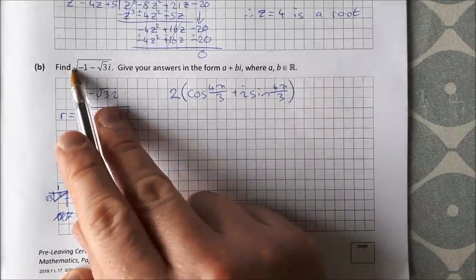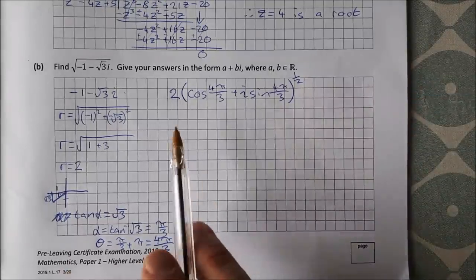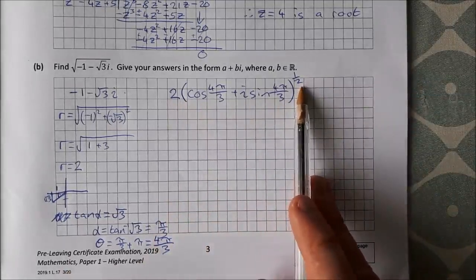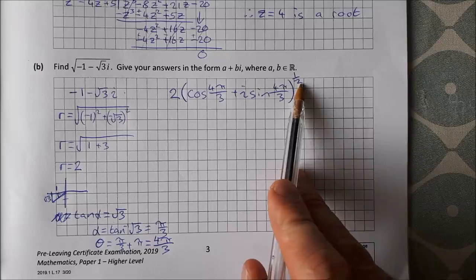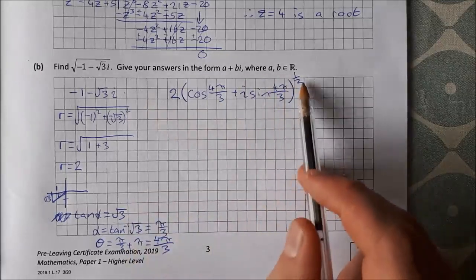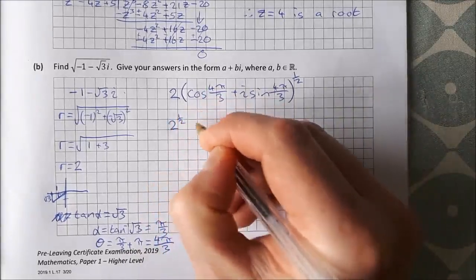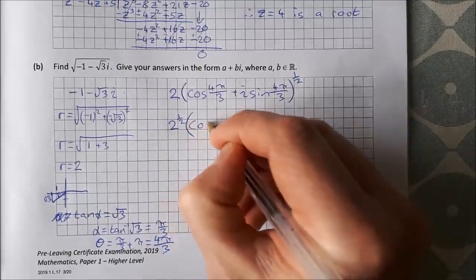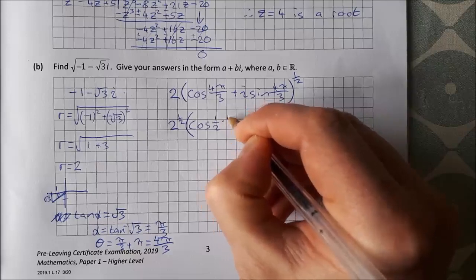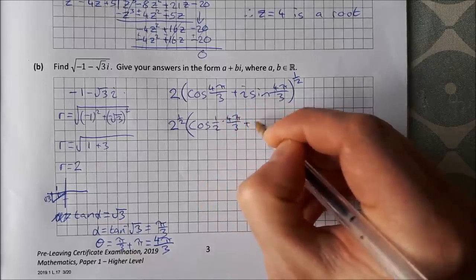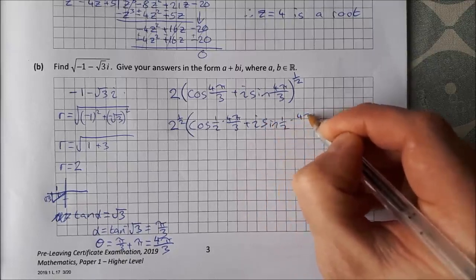And now I'm going to bring in the square root again. The square root is to the power of a half. Okay, so now I have it in polar form. It's raised to a power, so now I can use De Moivre's Theorem. De Moivre's Theorem says to expand this out, you bring the half out here, so it's 2 to the power of a half, and then it's going to be times the cosine of a half times the angle, so it's a half times 4 pi over 3, plus i sine of a half times 4 pi over 3.